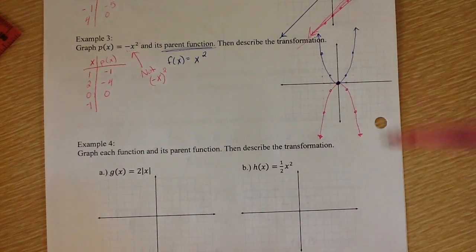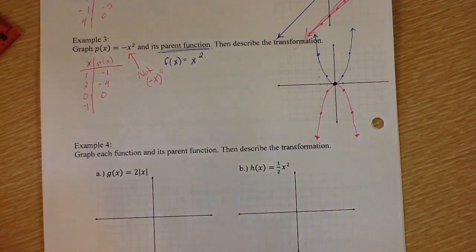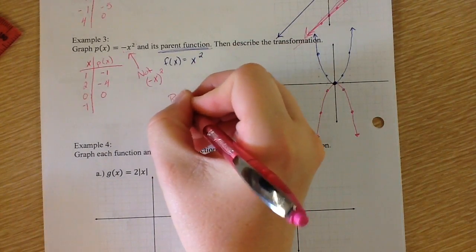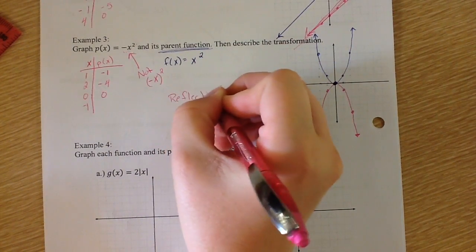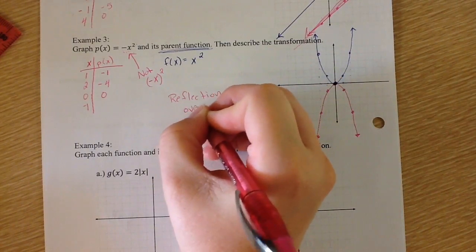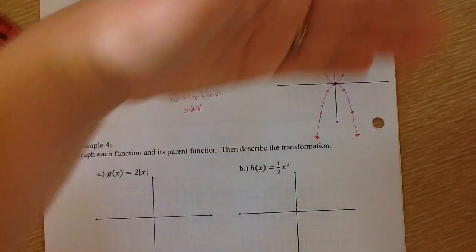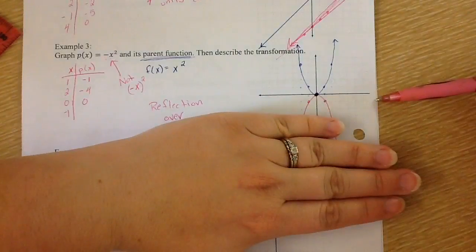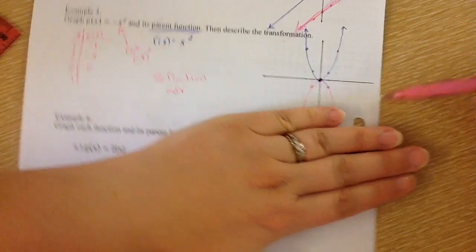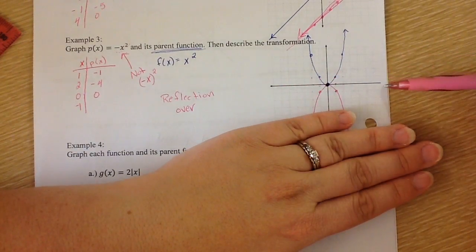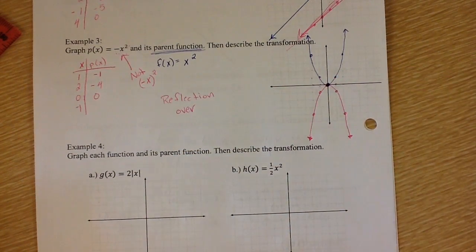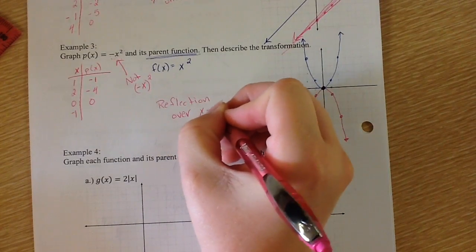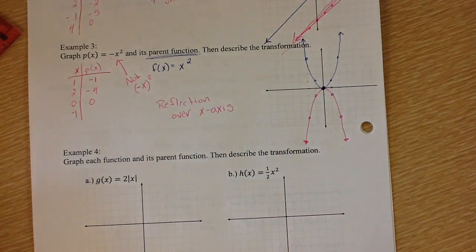It reflected it down. So when we need to describe this transformation, it's a reflection, but we need to describe reflection over what? What am I flipping over? What's the line that it's flipping over? Well, it looks like this line right here, right? It flips over that line, here to there. So what's the name of this line? That is called the x-axis. Reflection over the x-axis.